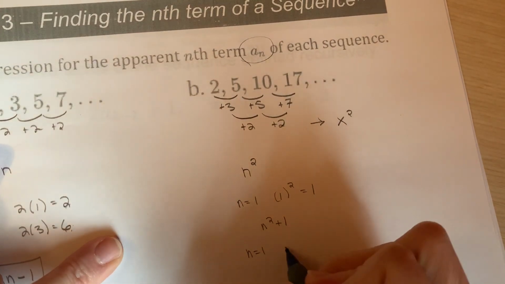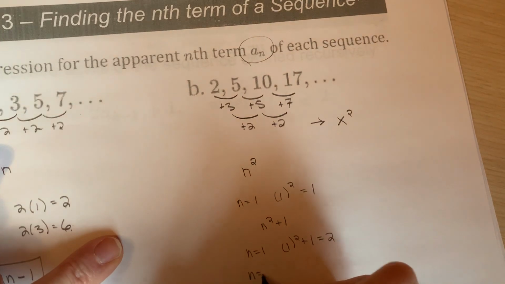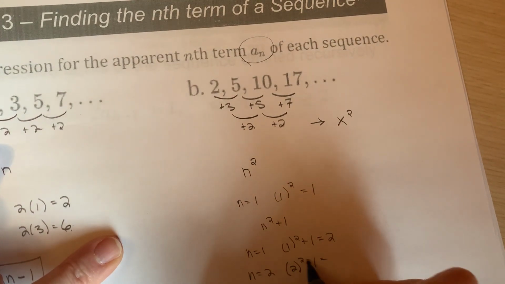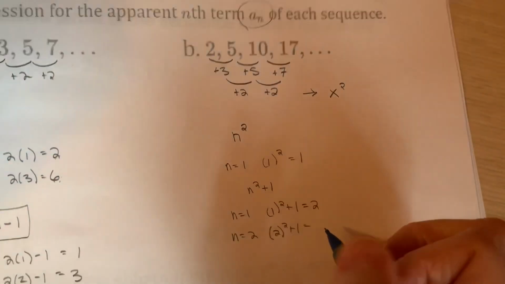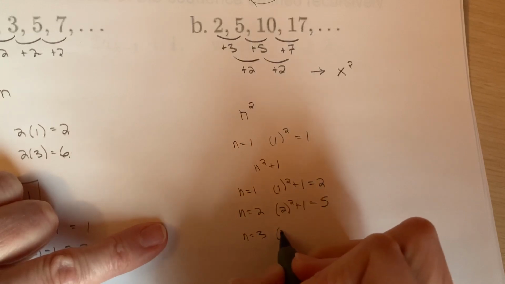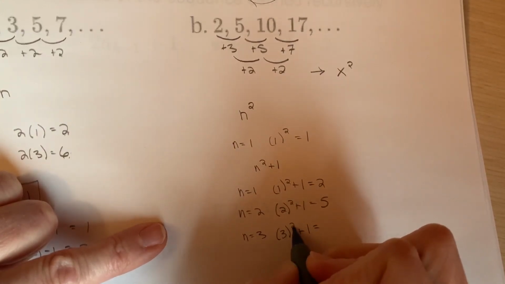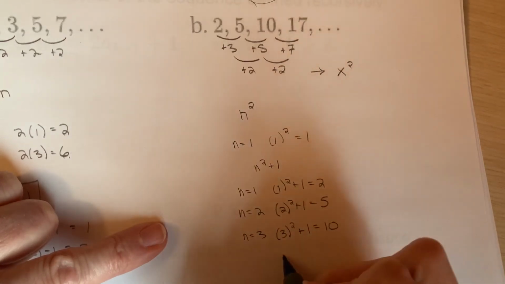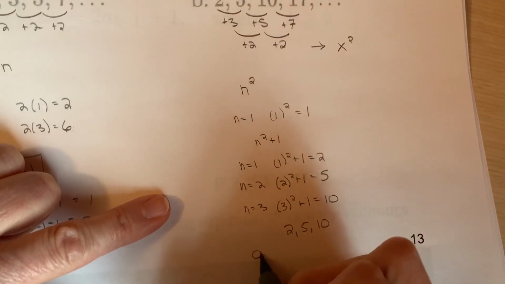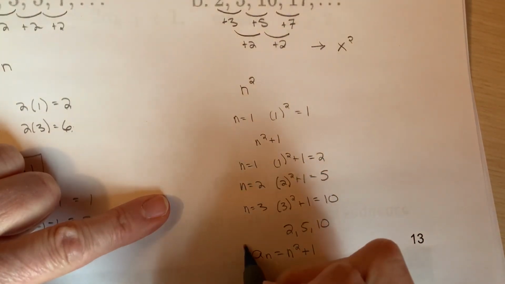So I'm going to say, well, what happens if I do n squared plus 1? If n equals 1, I would have 1 squared plus 1, I would have 2. If n equals 2, I would have 2 squared plus 1. 2 squared is 4, plus 1 is 5. If n equals 3, I would have 3 squared plus 1. 9 plus 1 is 10. So that would get me to 5, 10. So my expression is a sub n equals n squared plus 1.